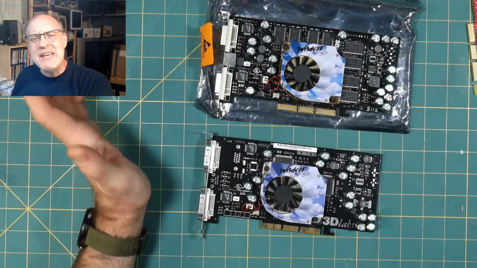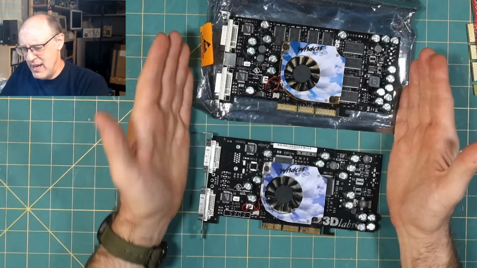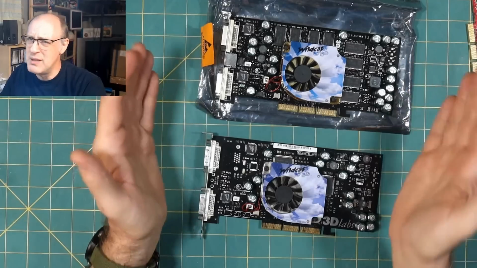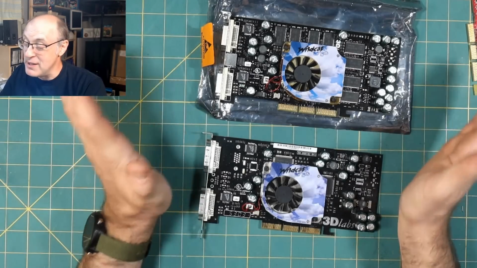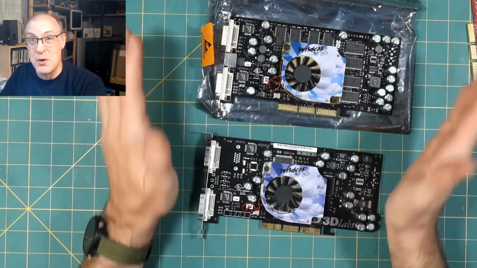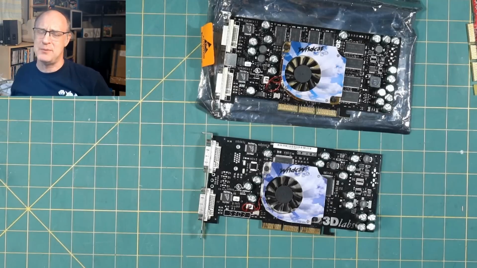So here's what's even more weird about this: these cards can't do OpenGL 1.4. I'm going to go off on this for a while because it really bugs me. I don't understand. Somebody help me understand here.